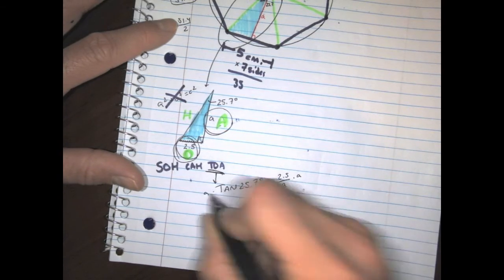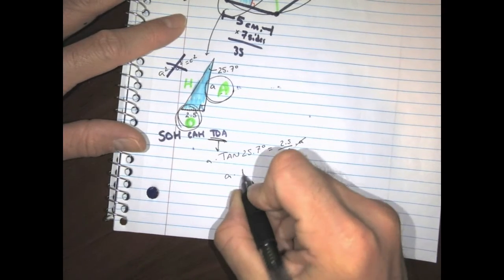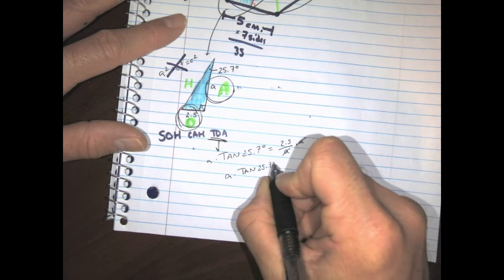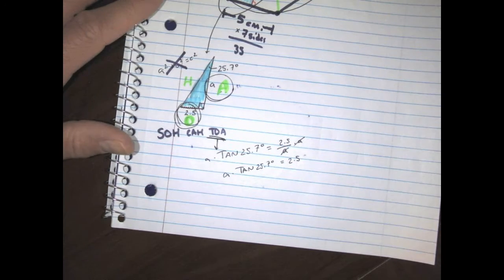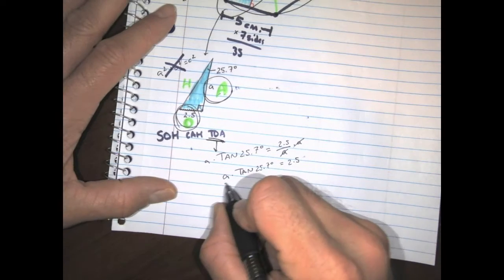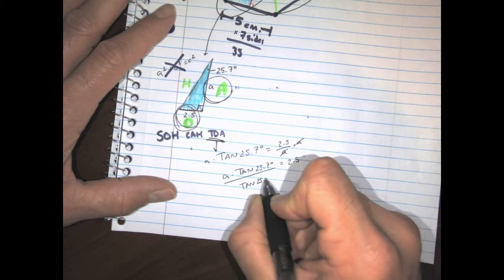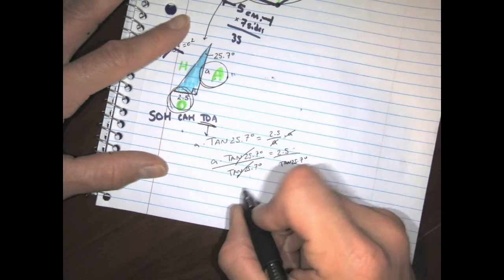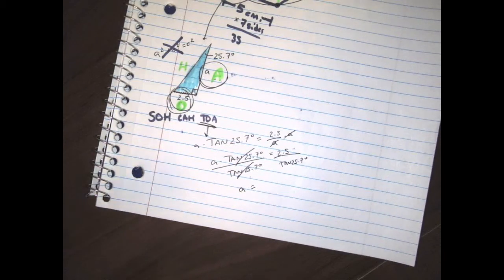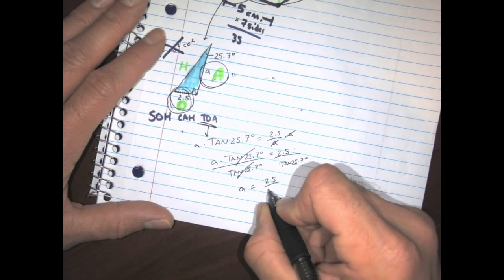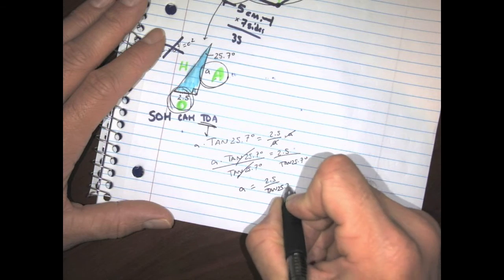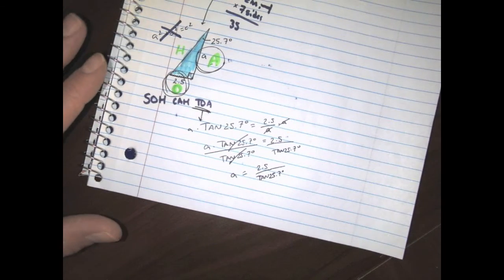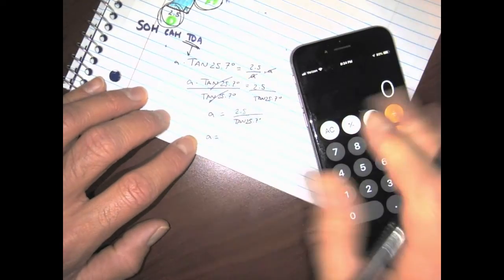Let's solve, everybody. I'm going to multiply by a on both sides. A times the tangent of 25.7 degrees equals 2.5. And let's divide by the tangent of 25.7 degrees. So little a, your apothem, is going to be 2.5 divided by the tangent of 25.7 degrees. All right, punch that out. Let's figure out what our apothem is.